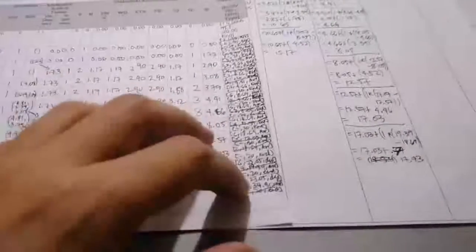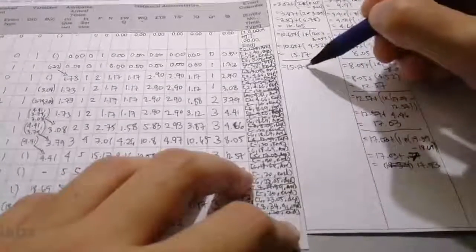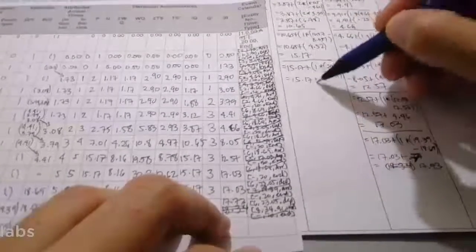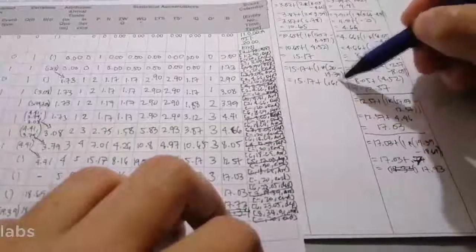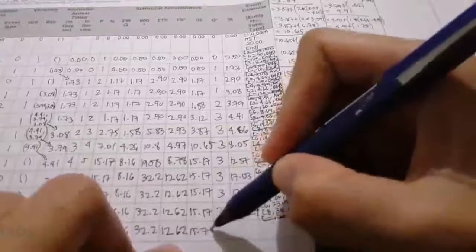Area of Q may pagbabago kasi may nadagdag. Okay? So, area of Q. Old value 15.17 plus QT of previous event 1 times current time 20 minus previous event time 19.39. So 15.17 plus 0.61. So this is now 15.78. So 15.78 na ito.